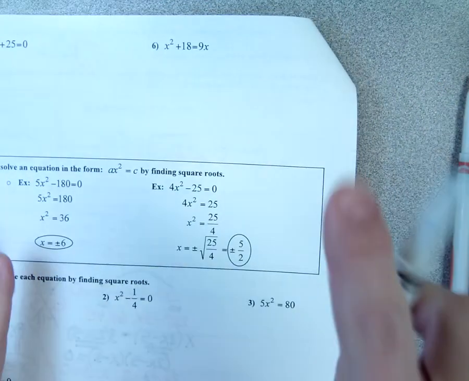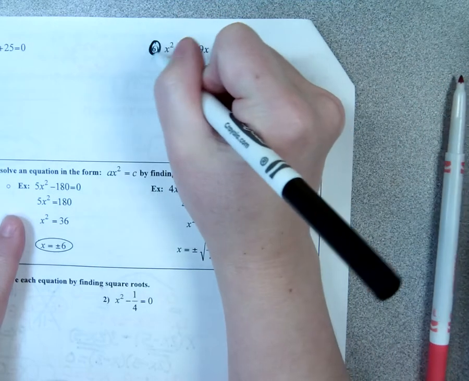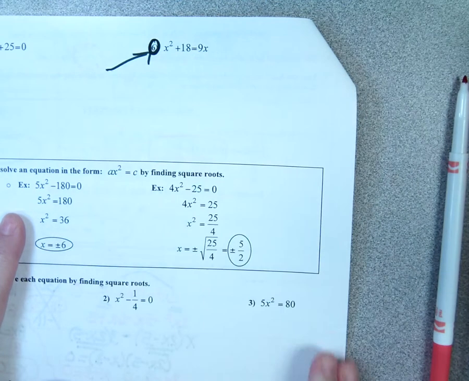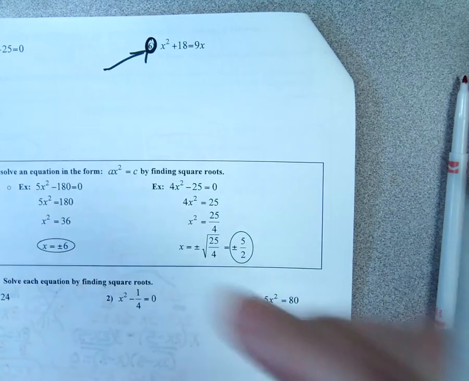I'm going to have you try number 6 real quick, and then I'm going to take you down and show you the next section. Take a second and try number 6.